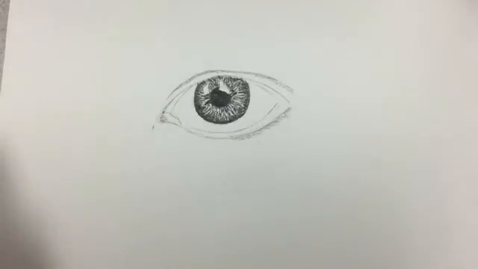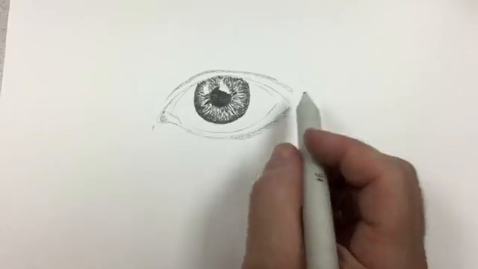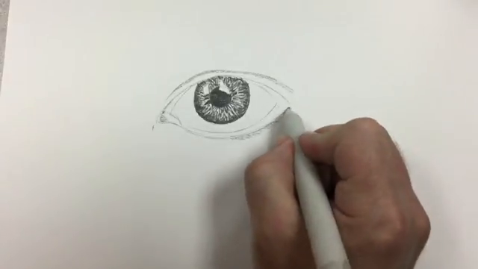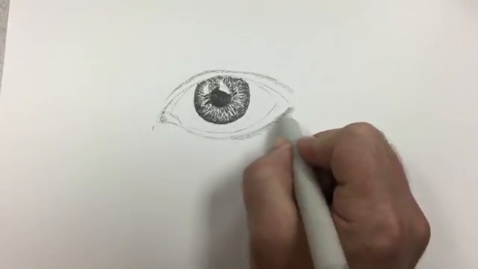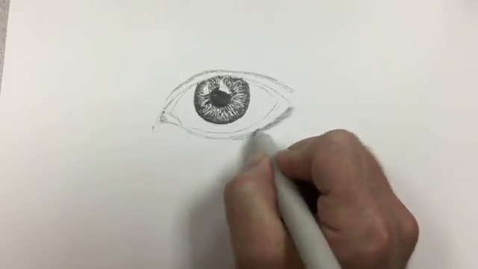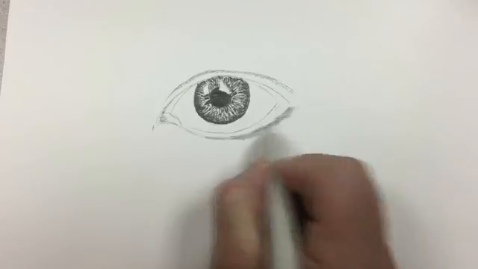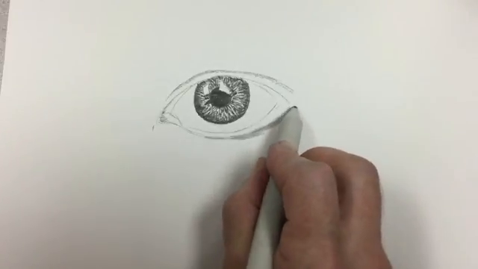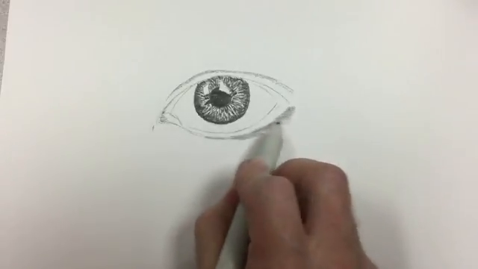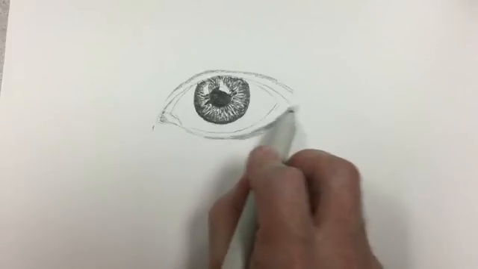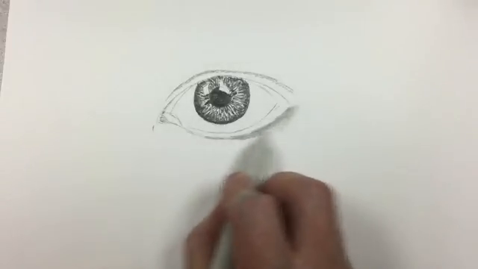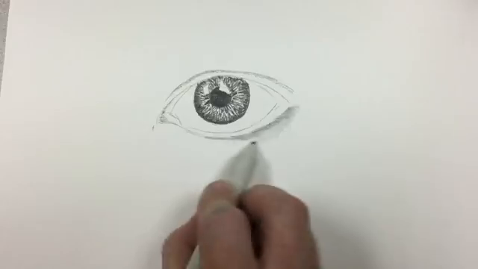When I use my blending tool, it really will help create some of that value. I really want to watch not going too dark in some spots, so we're just going to blend that out a little bit.